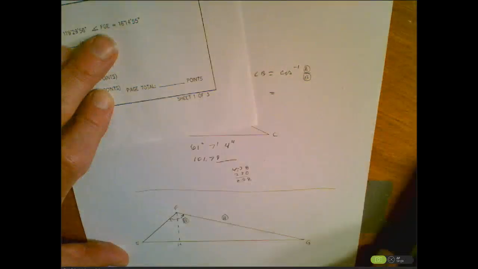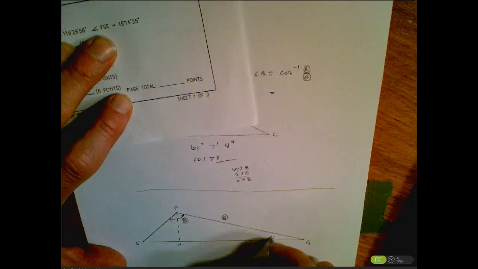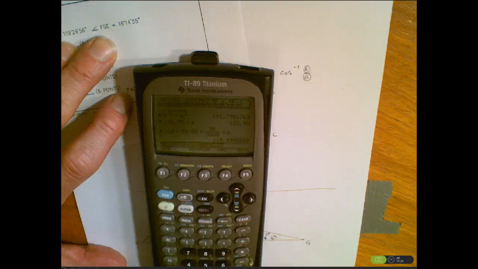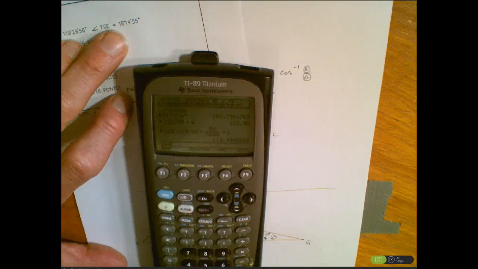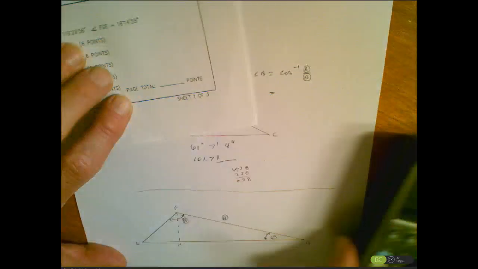Okay, then we're going to go to FGE. That's going to be C. Okay, so that's my angle C. Okay, 16 plus 14 divided by 60 plus 55 divided by 3600. Store alpha C, C as in Charlie. Okay, there we've got it.